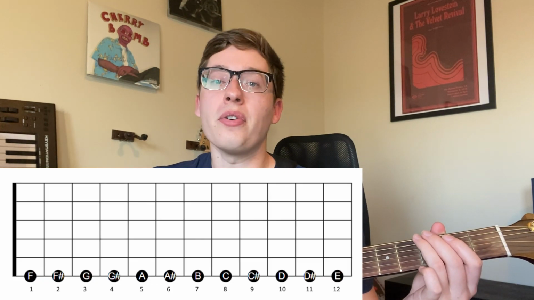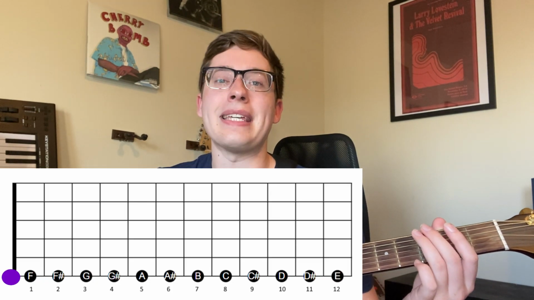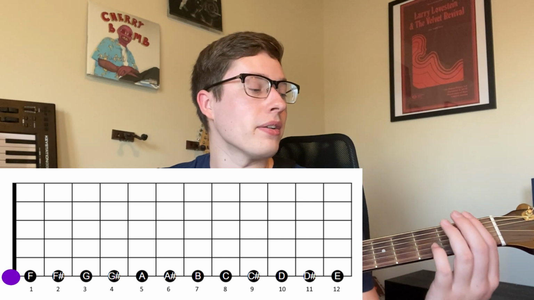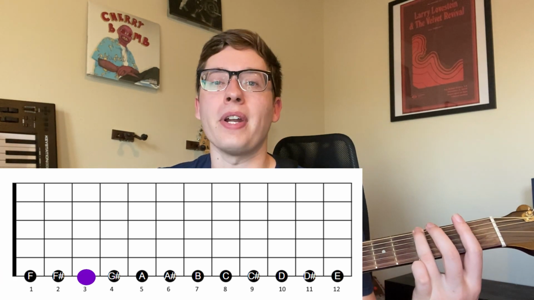In my most recent one, we did low E, and on there we have E, F on the first fret, and G on the third fret. And those are the notes that we're going to be playing today in this one. You can see the picture with all the note names on this string, but we're going to be doing E, F, and G. So open, first fret, and third fret.